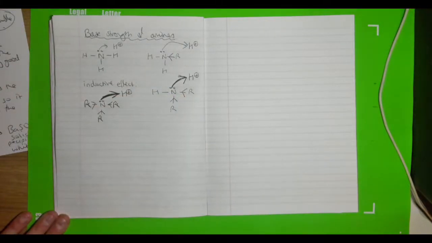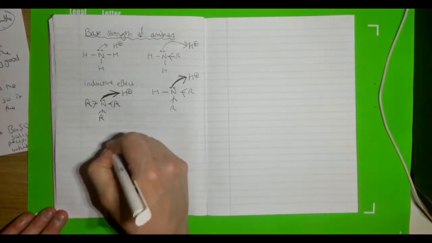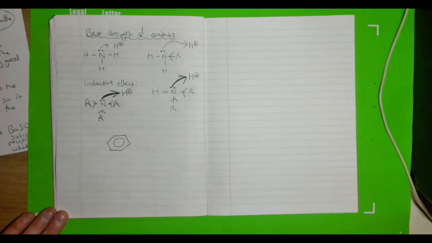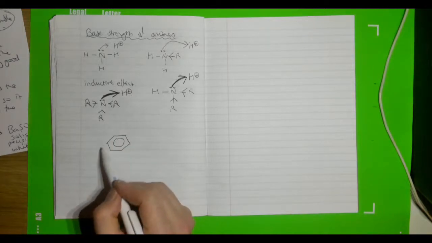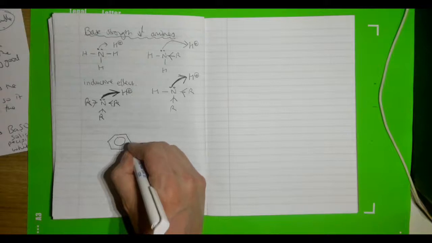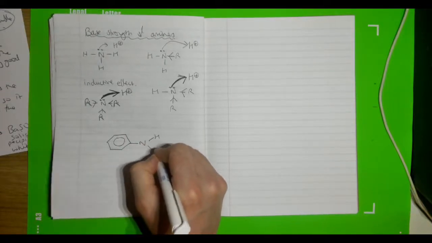If, however, you've got a phenylamine, remember benzene ring? Here we've got an electron charge cloud which is spread over the molecule here. We just put on an amine group.